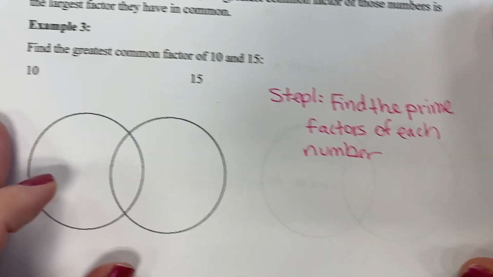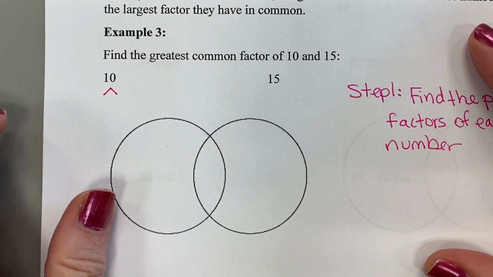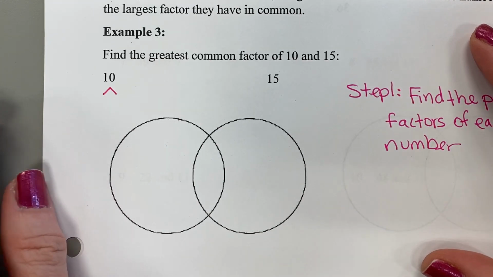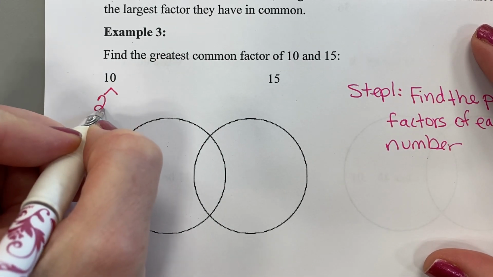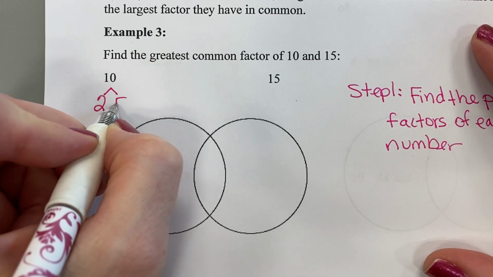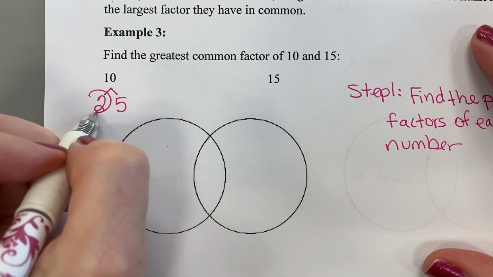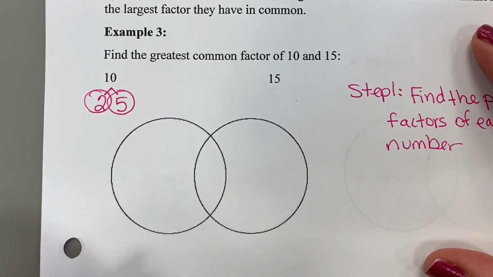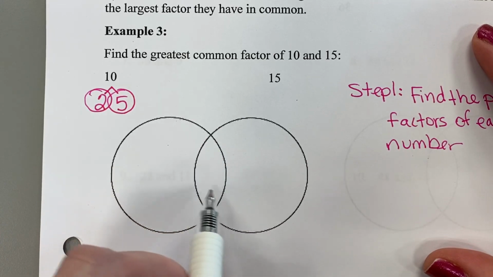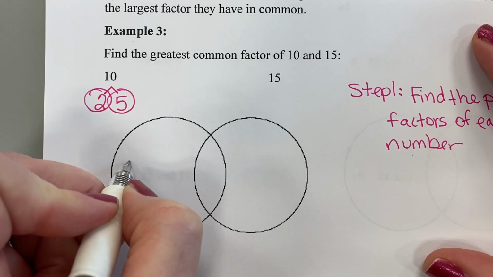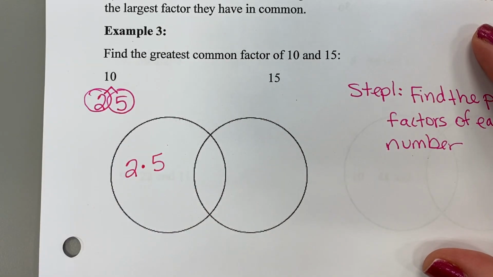So let's do that over here. Let's start with a 10. Can you think of a number that divides 10 evenly with no remainder? Maybe you're thinking 2. And then, of course, 2 times 5 makes the 10. Both of these are prime, so we circle them. So on the left side of this circle, I'm not using the middle yet, just on this left side, I'm going to put 2 times 5, okay?